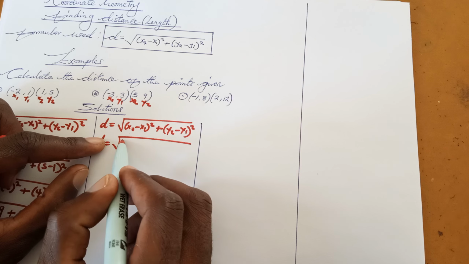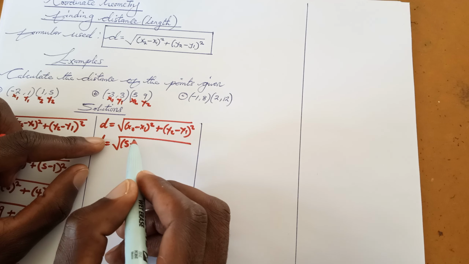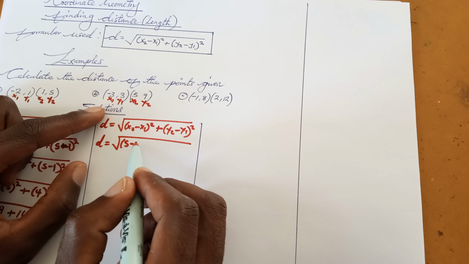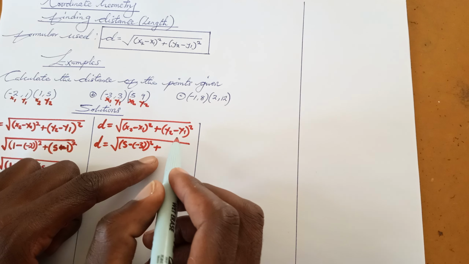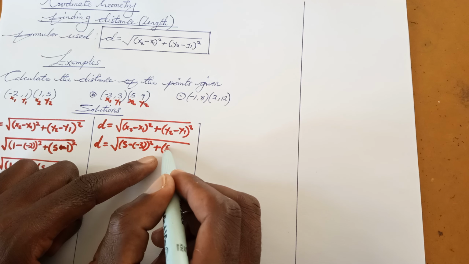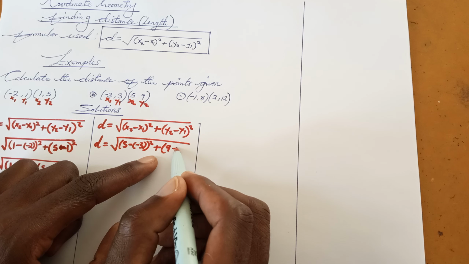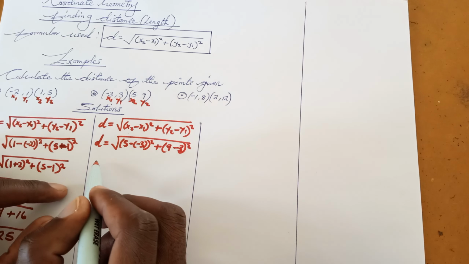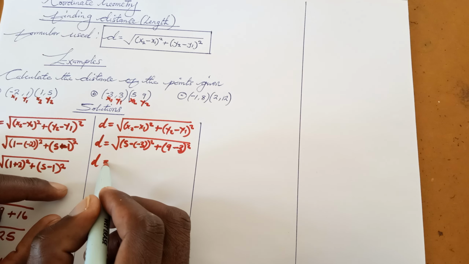So our x2 is 5 minus, our x1 is what? Negative 3. Say negative 3 squared there. We say plus, what is our y2? Y2 is 9 minus our y1 is 3 squared. So we work this one out.